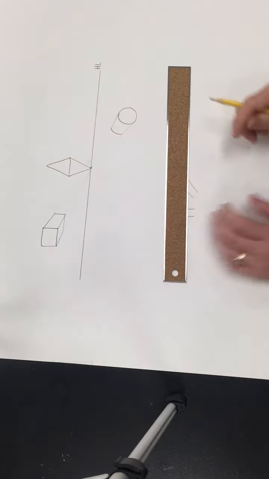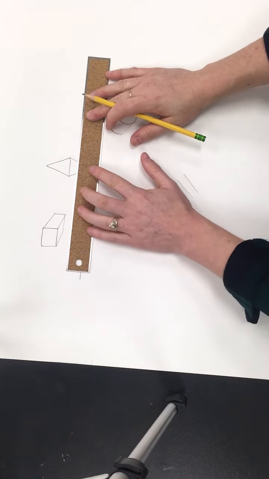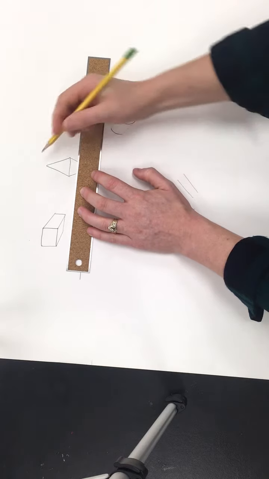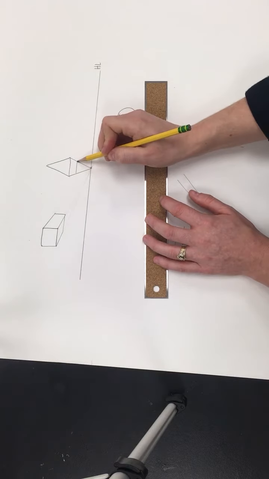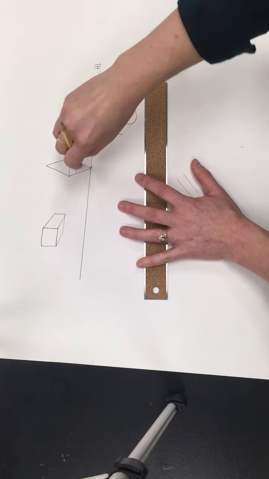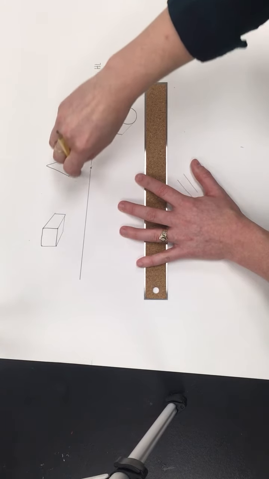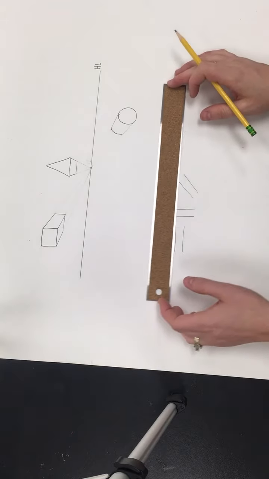There we go. Now you figure out where you want it to end. Maybe there. Again, we are drawing a line that is parallel to this one, and it can be anywhere in that spot, in that shape. And then we'll erase these extra lines right here. So now it becomes its own three-dimensional object, showing form.